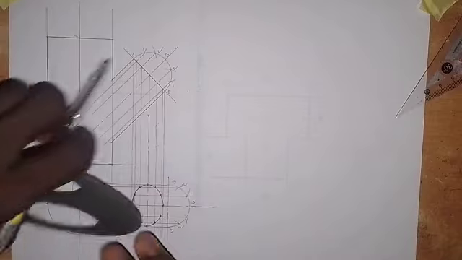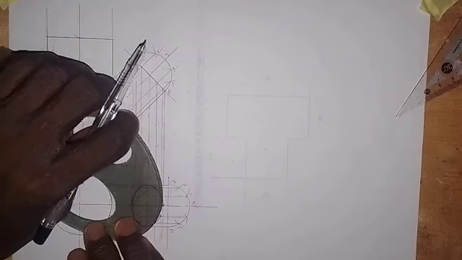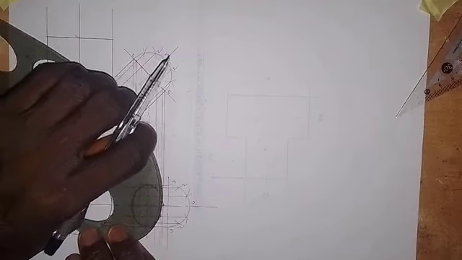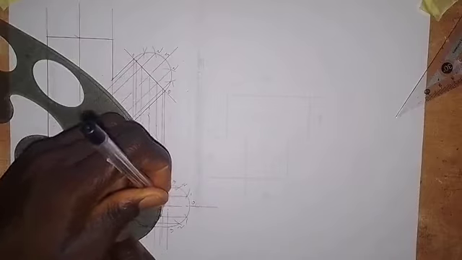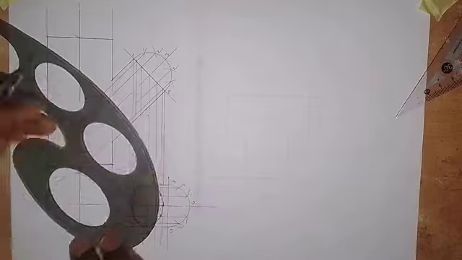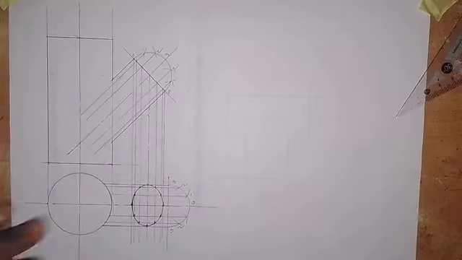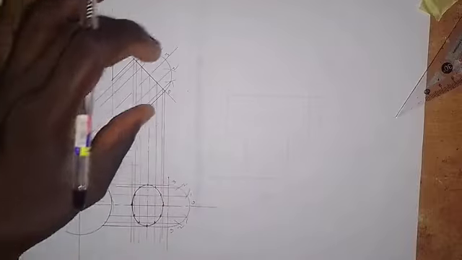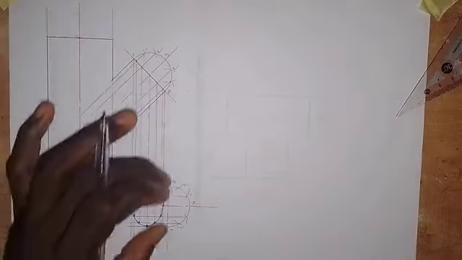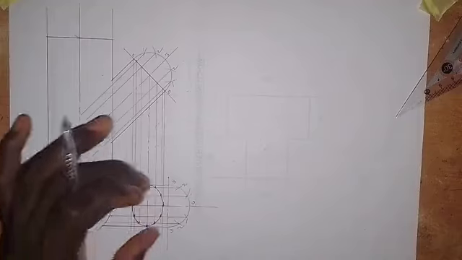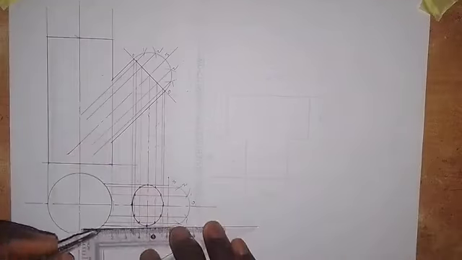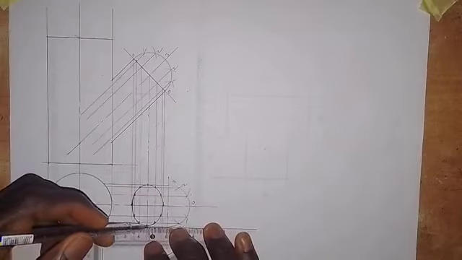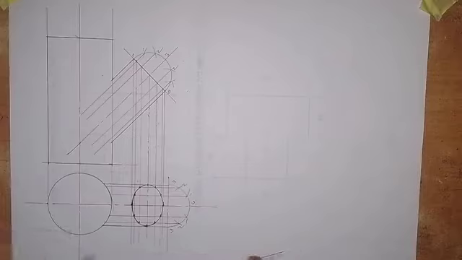And finally, on this side here, I will also do the same thing by joining these 2 points together like this. All right, so we have it now. So this is what the circle is going to look like when we're looking at it from above. Okay, so we have this as the plan of this. So we have the plan here.